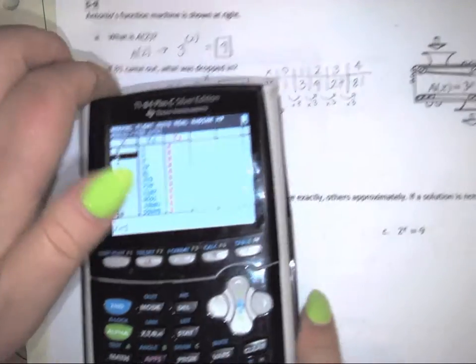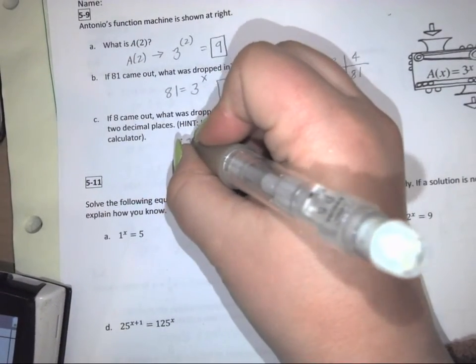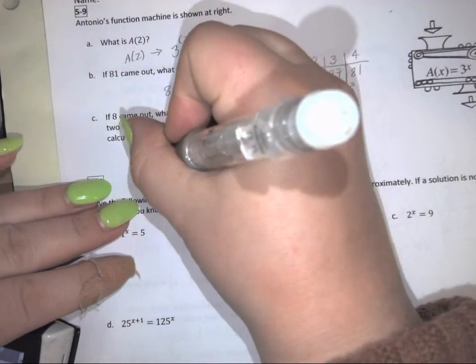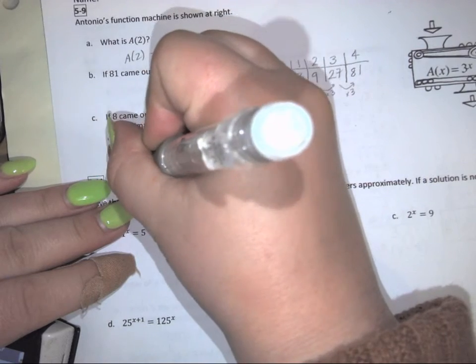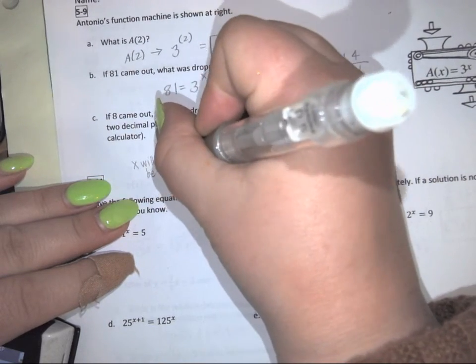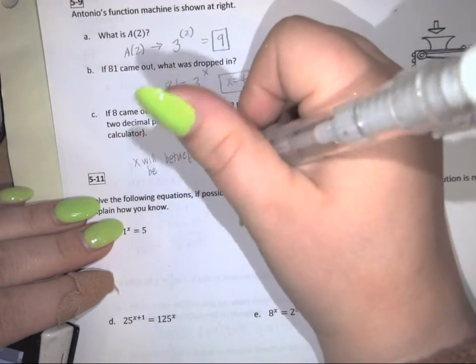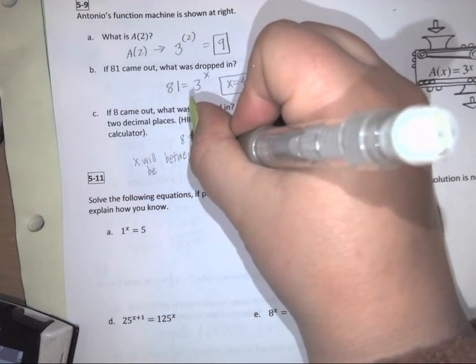So when you're trying to figure out what x is when it equals 8, x will be between 1 and 2.